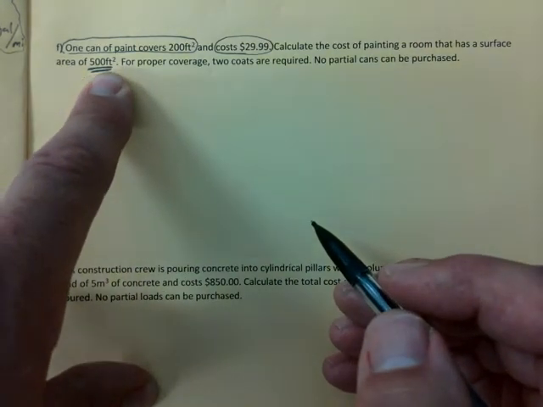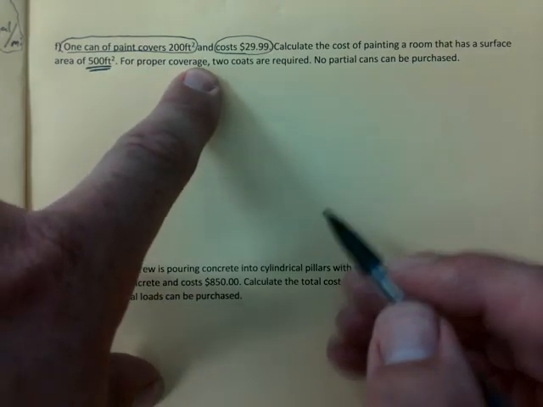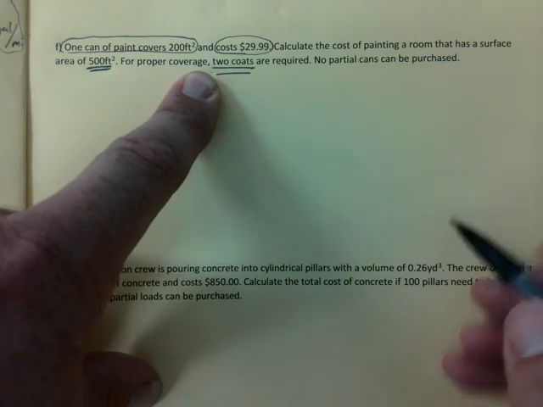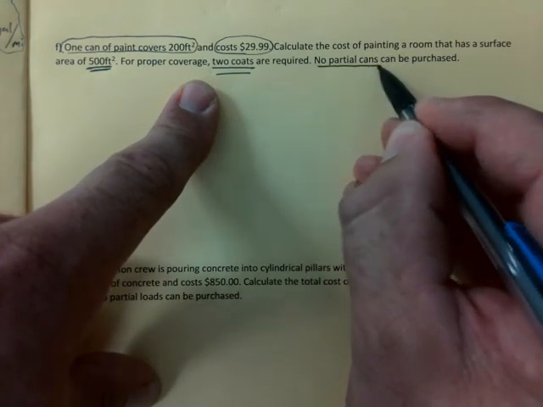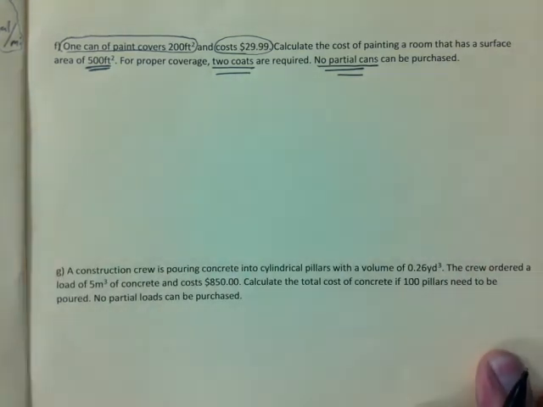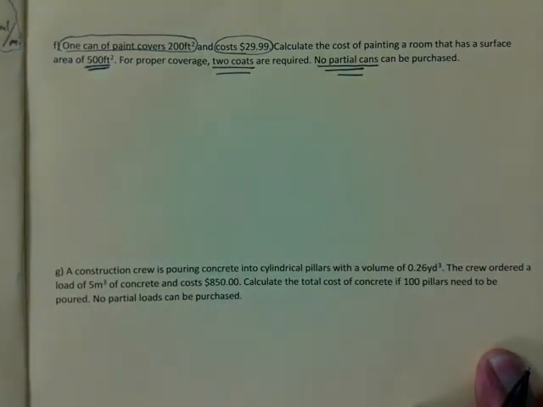For proper coverage, 2 coats of paint are required. And remember that no partial cans can be purchased. That's very important when it comes to renovations. You can't buy partial, you have to buy whole quantities. You can't buy a little piece of a 2x4, the wood you use to frame. You've got to buy an 8-foot piece. So same thing here. I will show you how that is done.